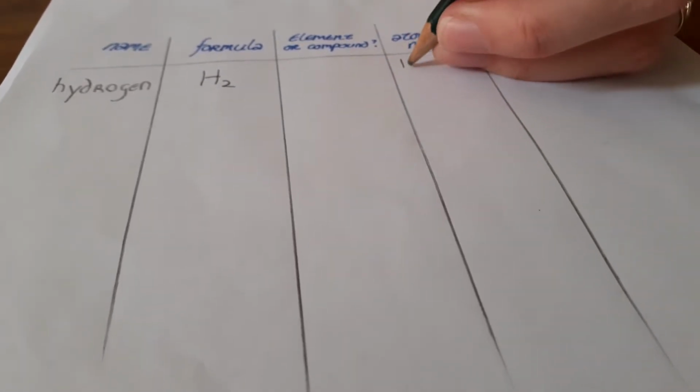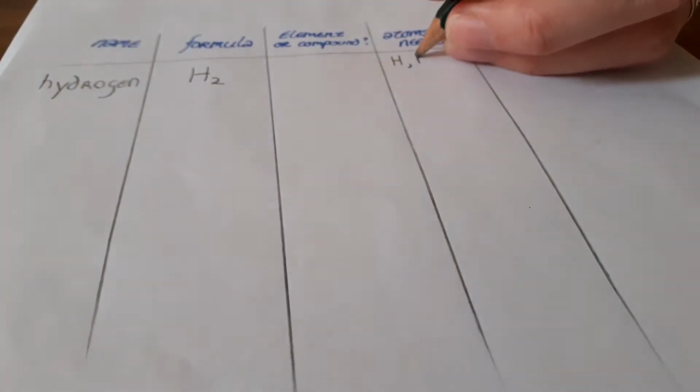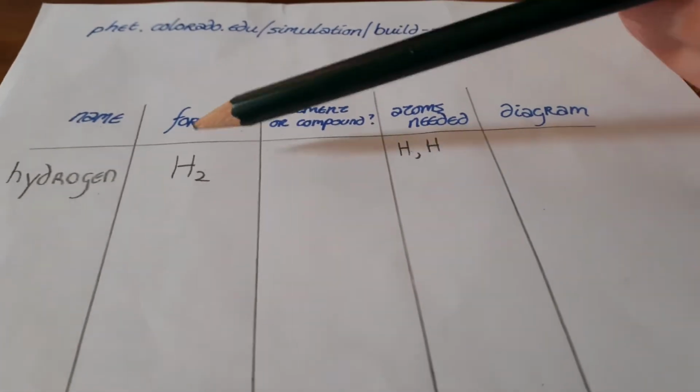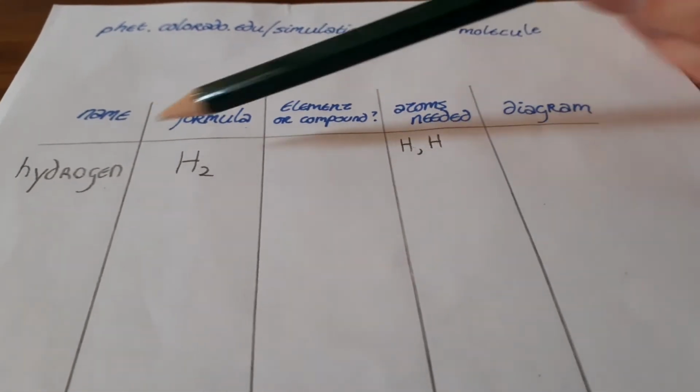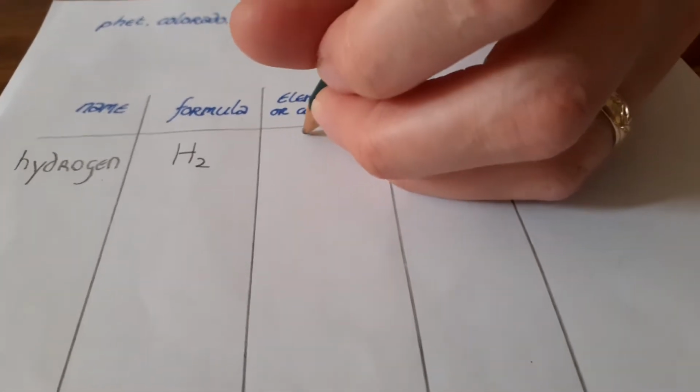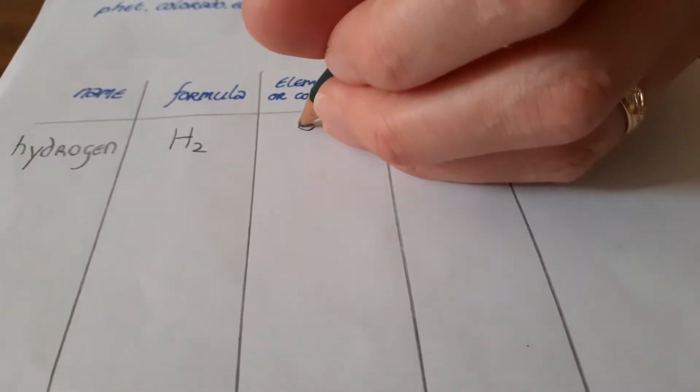That's because in hydrogen, there are two hydrogen atoms. That 2 means that there's 2 H's. So we are going to need 2 H's. Is it an element or a compound? Well, the atoms are all of the same type. So if they're all the same type, it must be an element.